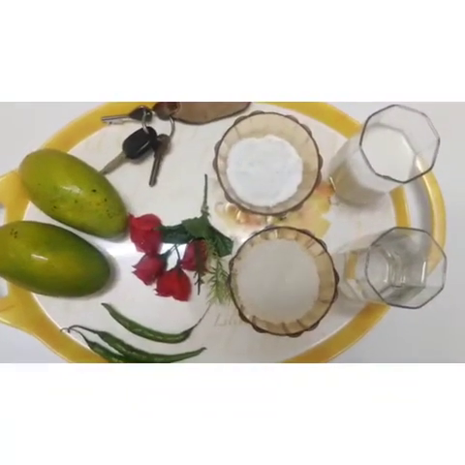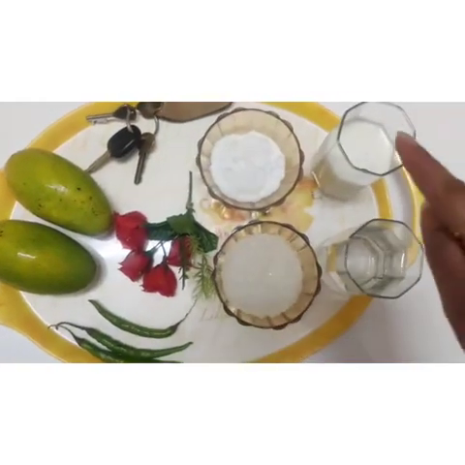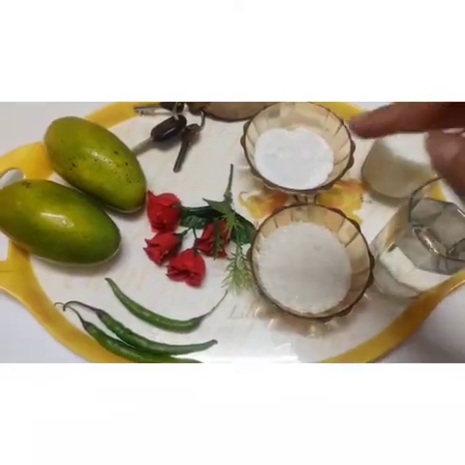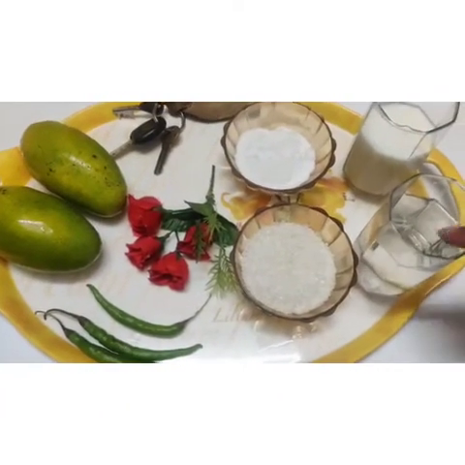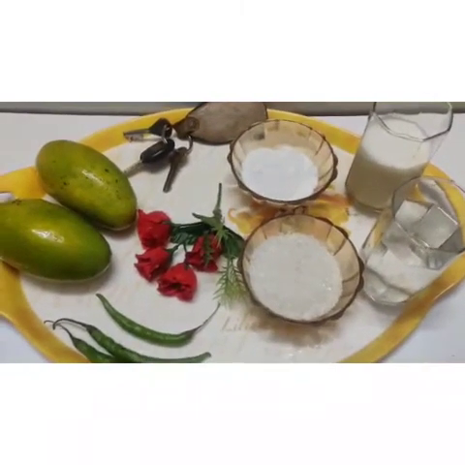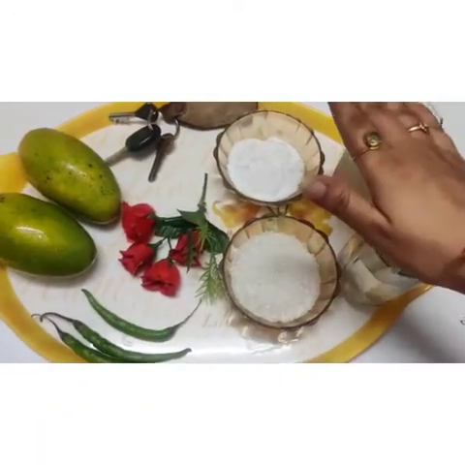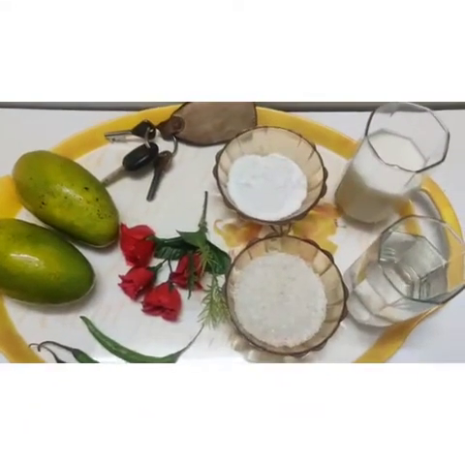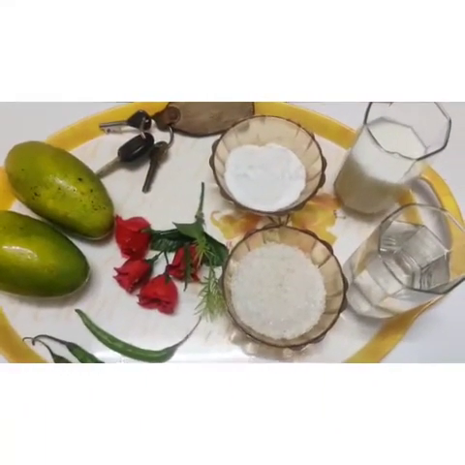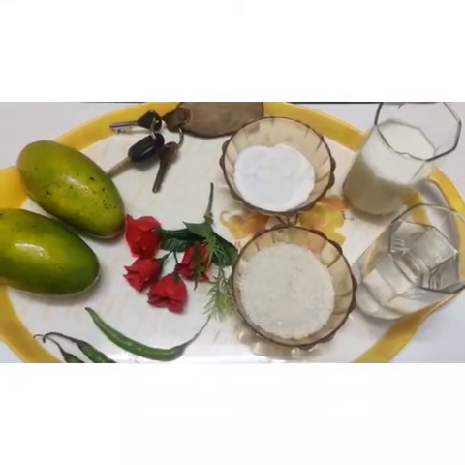Okay, now this side children, I have got salt, sugar, milk and water. So can you count sugar, salt, milk or water? Can you count the number of it? No, we cannot count them. That is why children, they are uncountable naming words. The naming words which cannot be counted are called uncountable naming words.